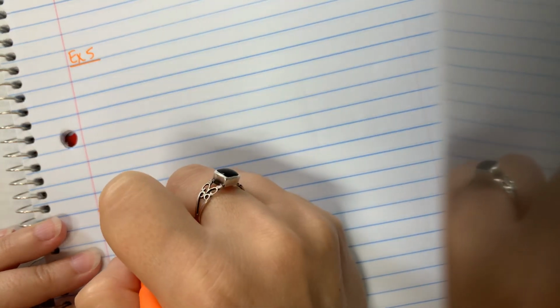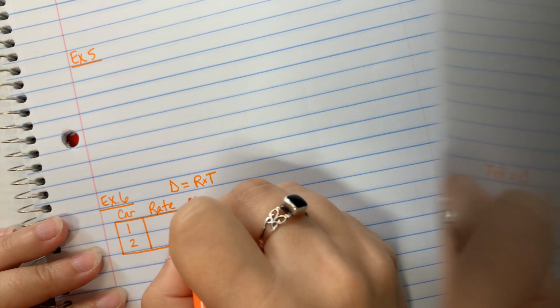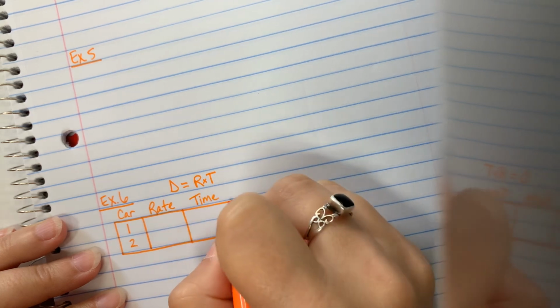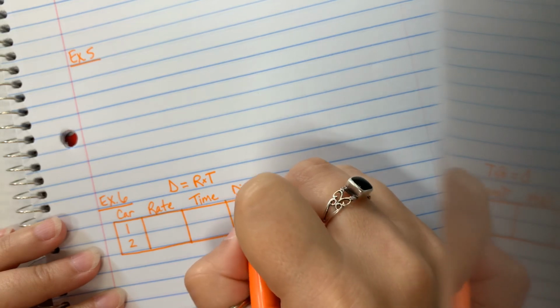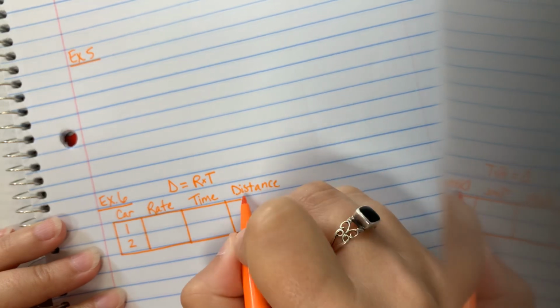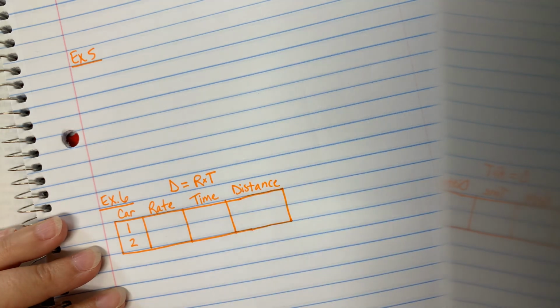And then I've got some kind of a rate, like how fast are they going down the road? How long are they doing that for? That's the time that has gone by. And then that's going to give me their distance overall. So this is how I always set up these types of problems.